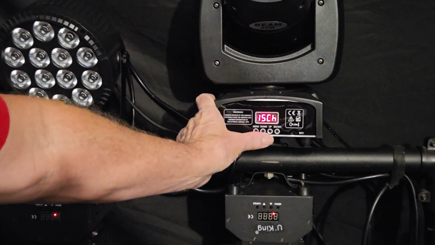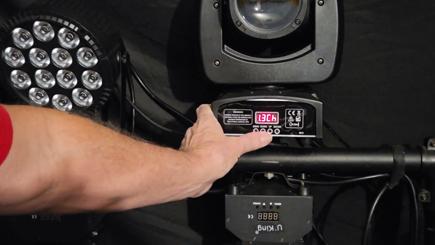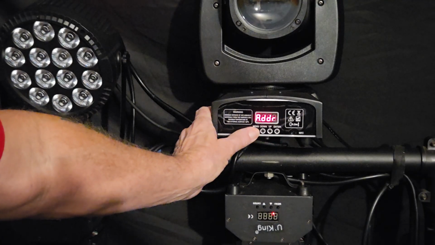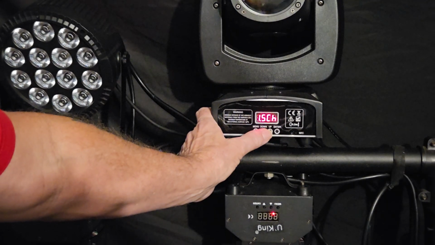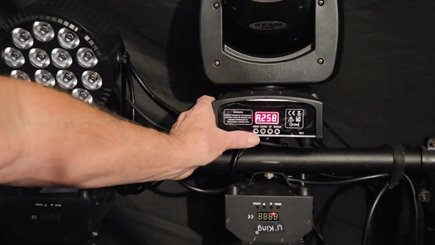CHND is channel. This is in 15 channel mode. I'm going to hit enter. I'm going to go 13 channel. I don't want it to be in 13 channel, so let's go back to it. Enter. Well, it's in 15. It didn't stay in 13. Why, guys? Because I didn't hit enter. Watch.